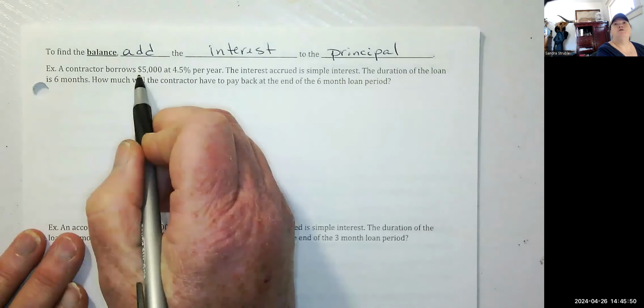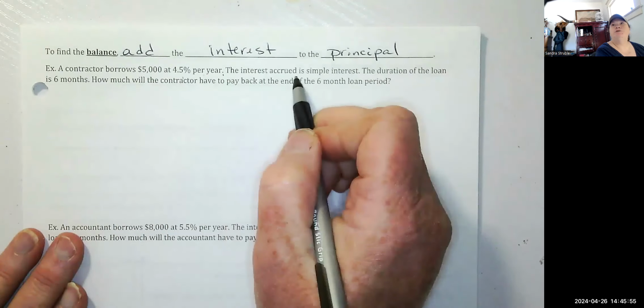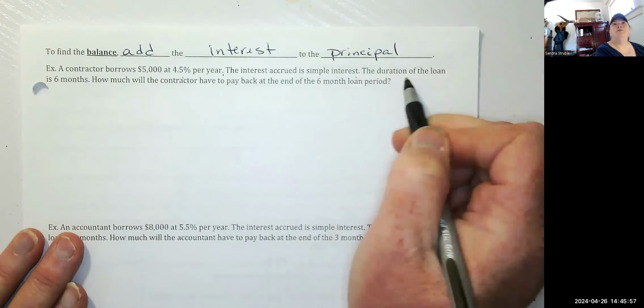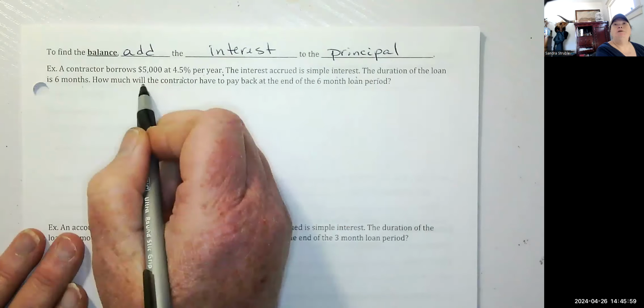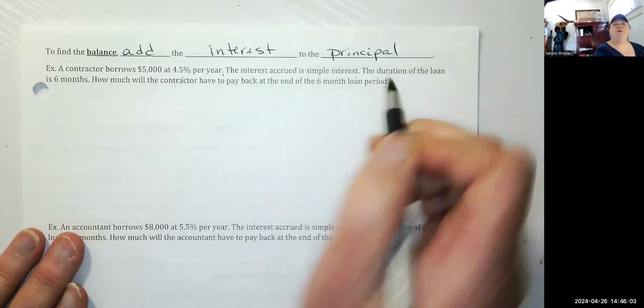A contractor borrows $5,000 at 4.5% per year. The interest accrued is simple interest. The duration of the loan is 6 months. How much will the contractor have to pay back at the end of the 6-month loan period?